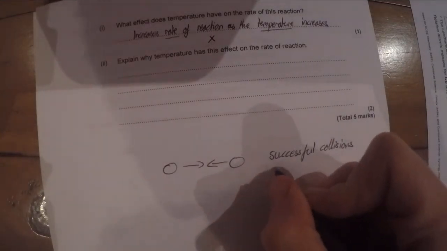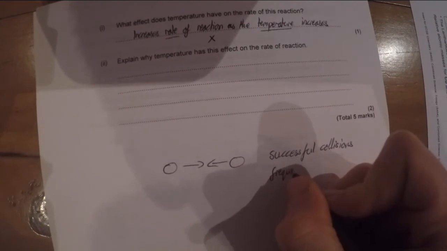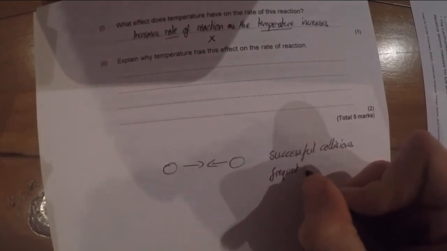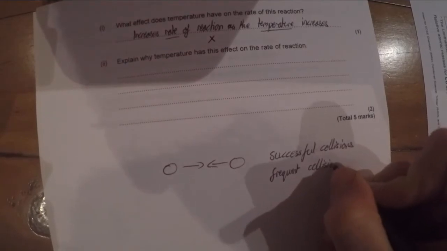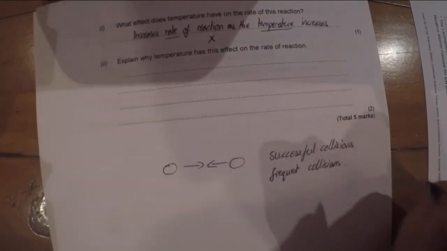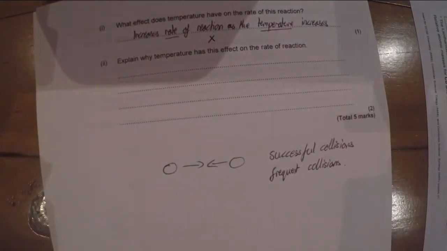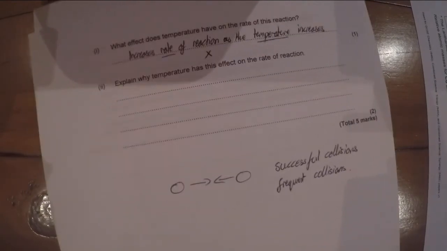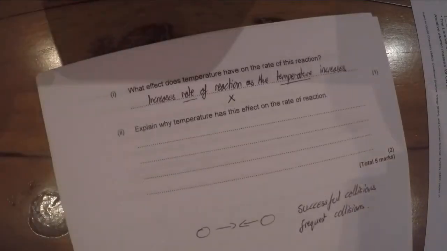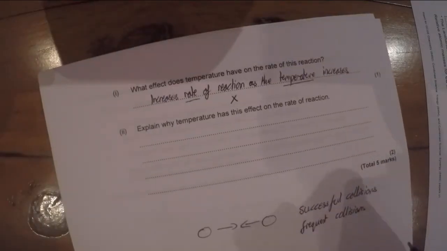And the other phrase we like to use is frequent, or the frequency of collisions. How quickly are those particles colliding? How often are they bumping into each other? So as temperature increases, what's happening?